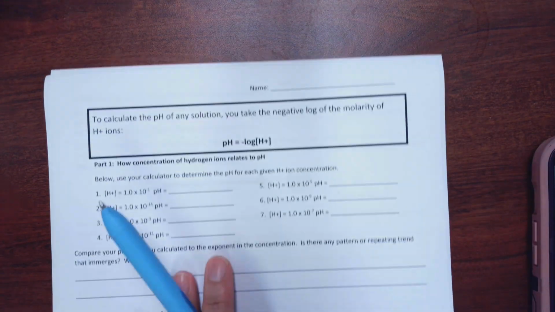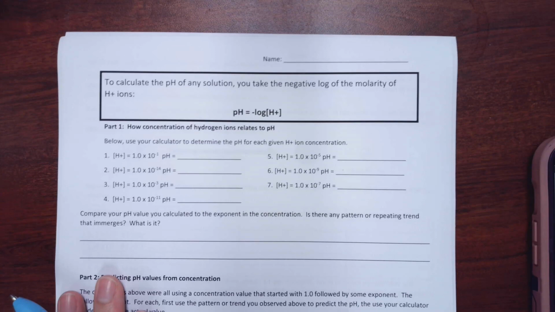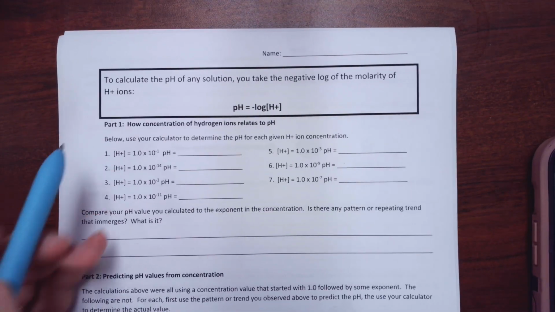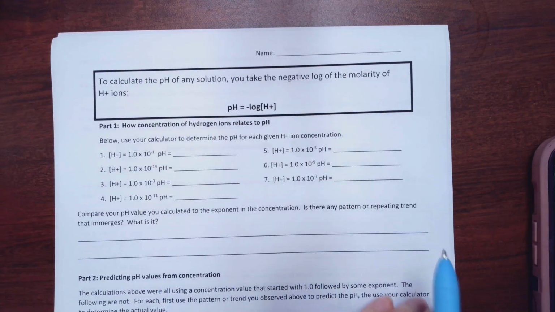So we're going to do some pH calculations today. This is going to involve learning how to use a new button on your calculator that you may never have used before, and that's cool. So what's in this little box, you might want to pause the video and write down in your notes.